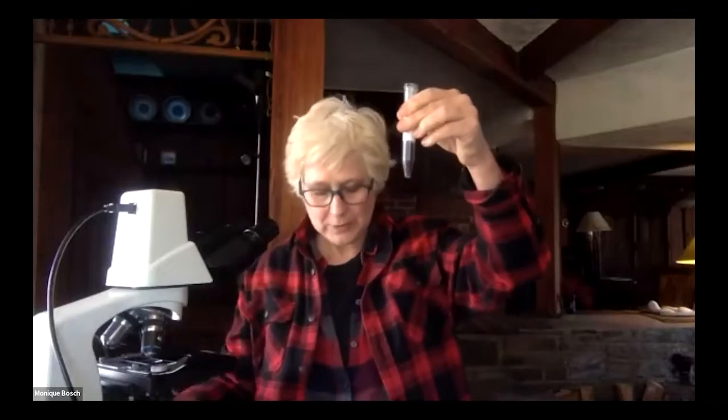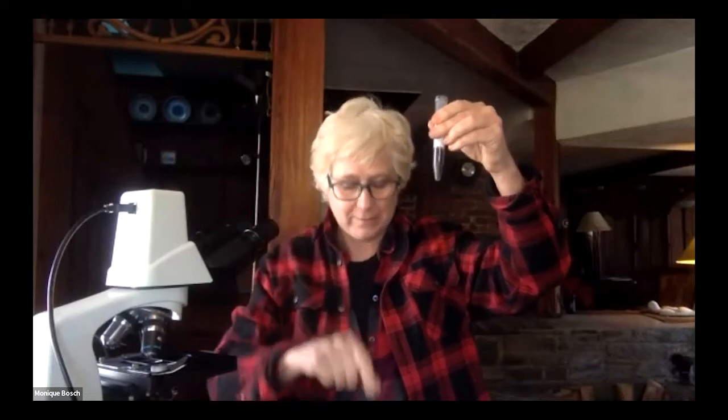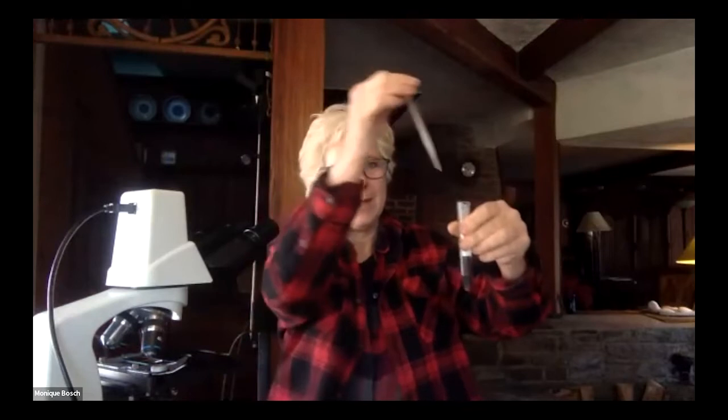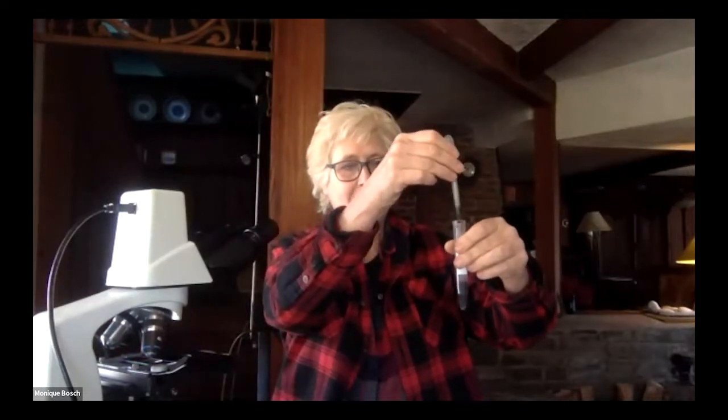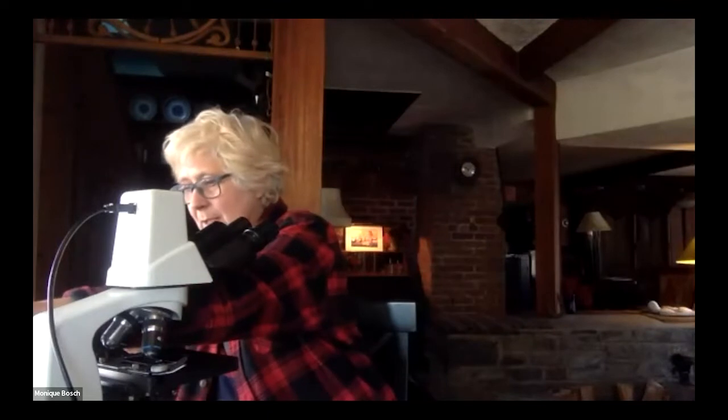So there's your solution there. I have a slide and a flip cover, and I'm going to take a clean pipette, go down about halfway, let about half of it back into the solution, and put 1 drop on my slide. Now, I have another thing of water, which is my mixing water, because I don't want to mix this up. So that's, just believe me, you want 2 things of water.